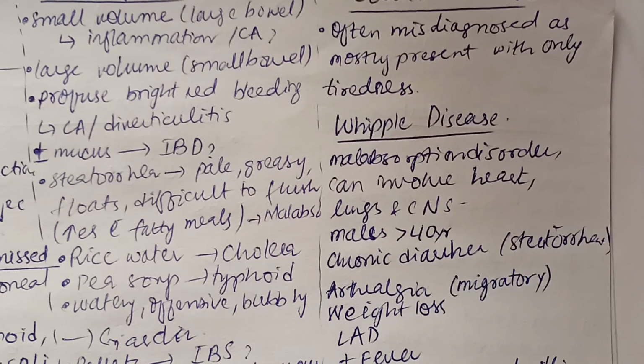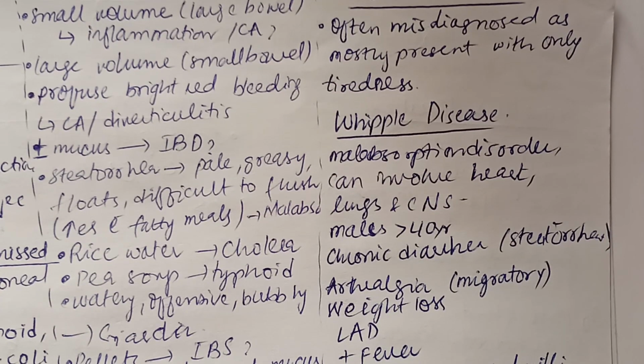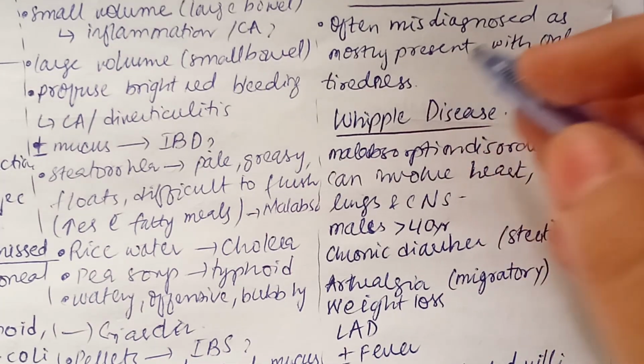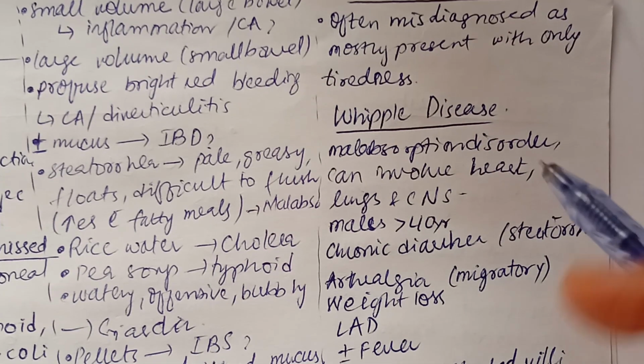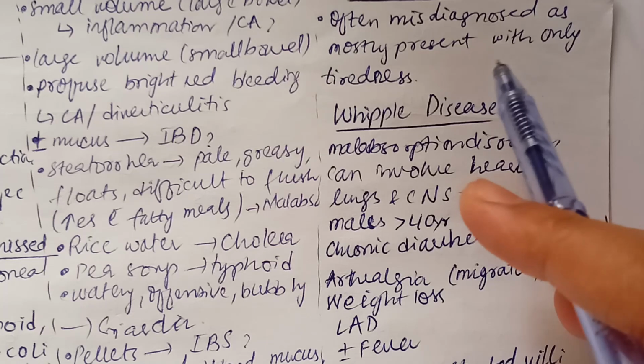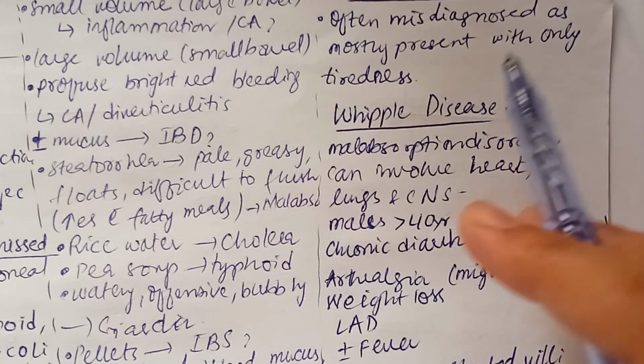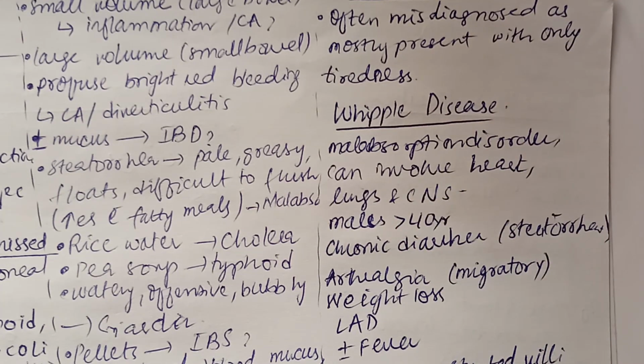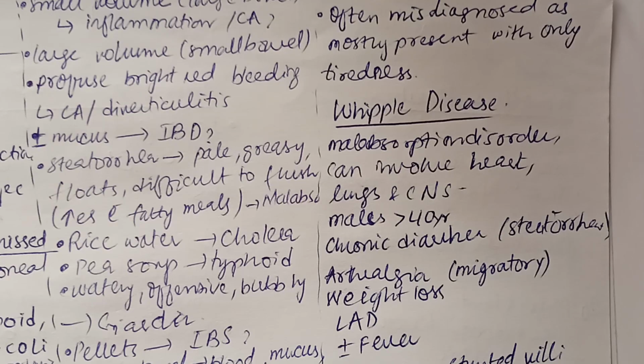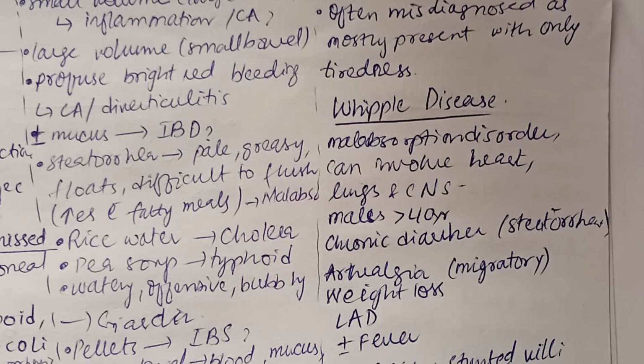So when we are investigating tiredness, celiac disease can be one of the causes. Tiredness due to iron deficiency anemia. There would be fatigue, and there can be weight loss. And if GIT symptoms are not present, it can be celiac disease.